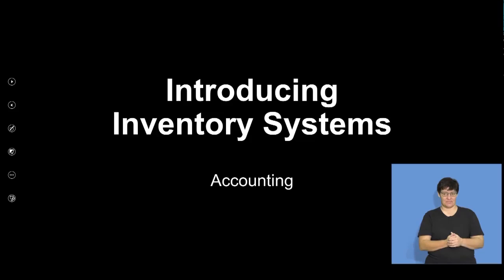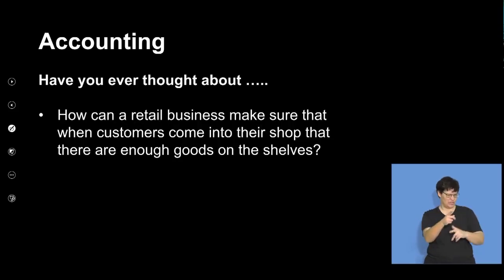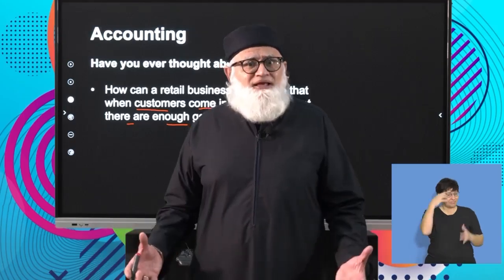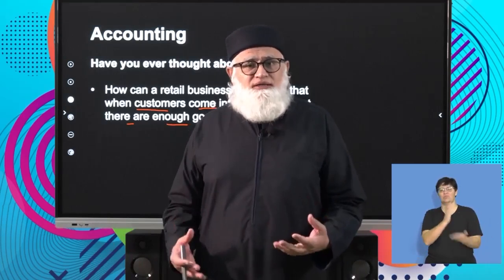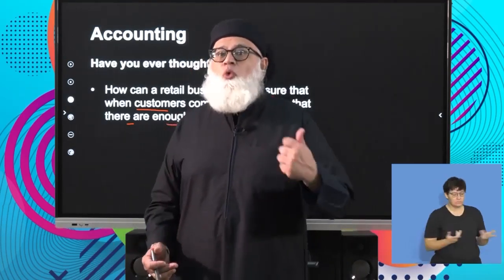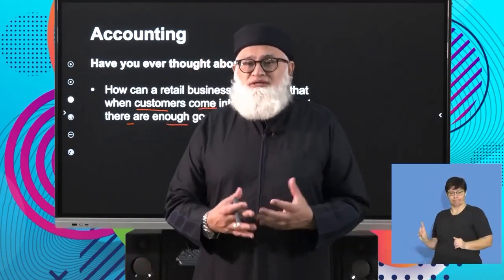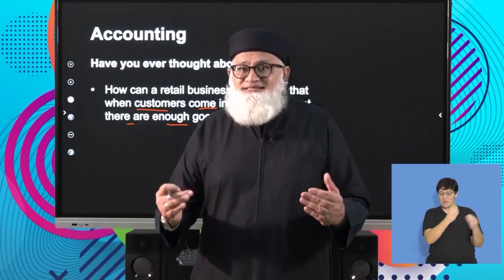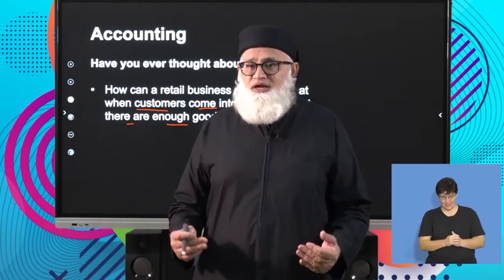Have you thought about this? How can a retail business make sure that when customers come into their shop, there are enough goods on the shelves? Just a question to whet your appetite. It is something that every business has to make sure of: when a customer walks in, they do not walk out of that business without the goods that they have come in to buy. So you must ensure that at all times your business has the necessary stock on its shelves.